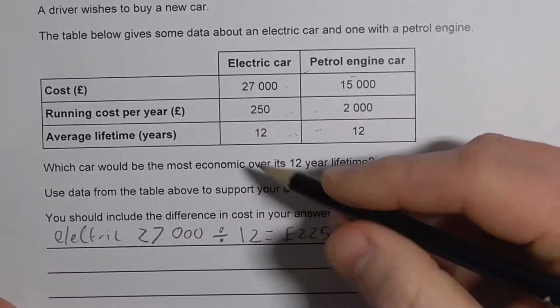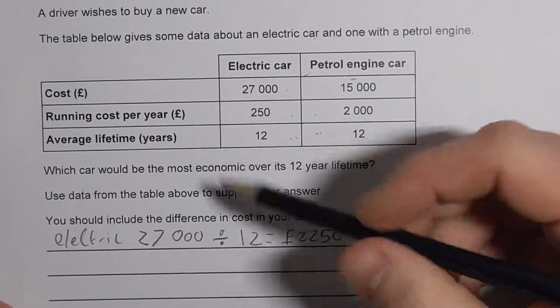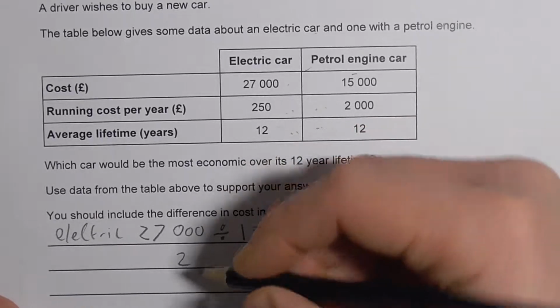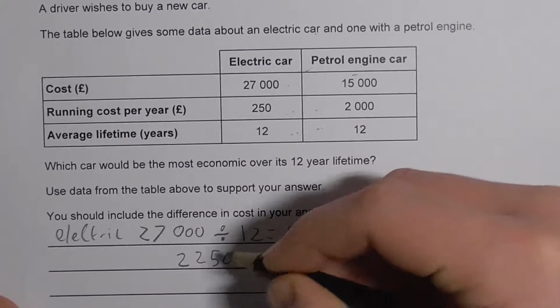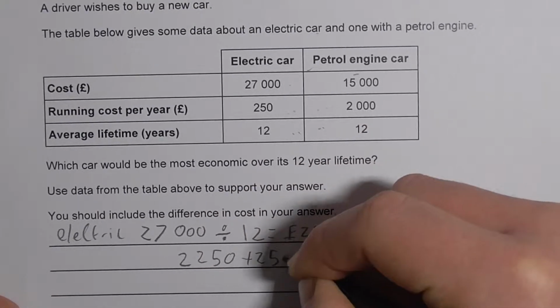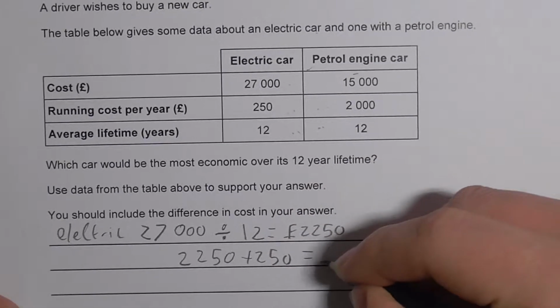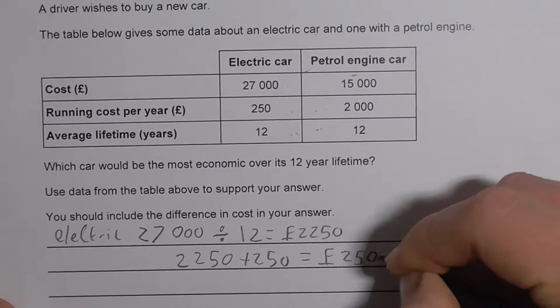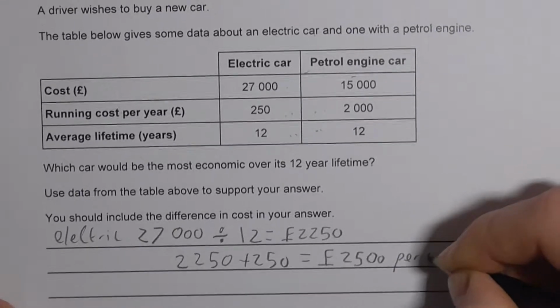If we then add how much it costs to run per year, you've got £2,250, add £250 for the running cost, which gives £2,500 per year.